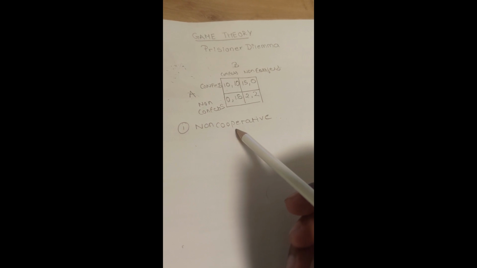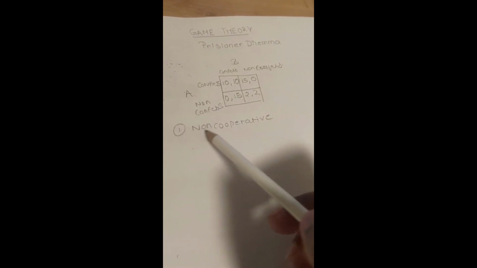The first one is non-cooperative. The prisoner's dilemma is a good example of a non-cooperative game. What is non-cooperative? Non-cooperative is a situation when party A and party B are unaware of what the other person is doing. In this case, A and B both don't know what the other person is doing, because obviously both are being interrogated simultaneously, at the same time, so neither knows.